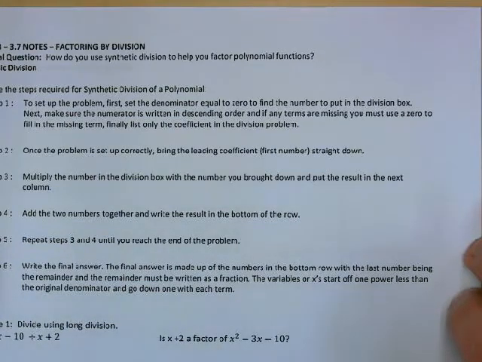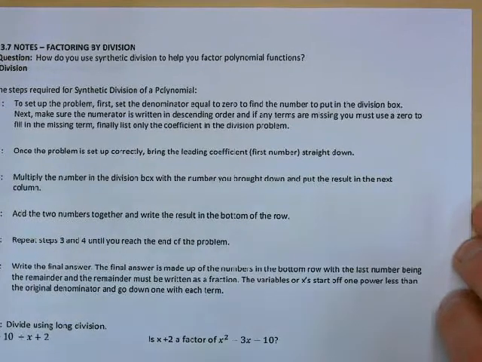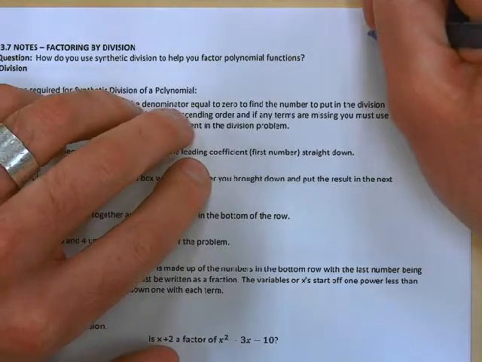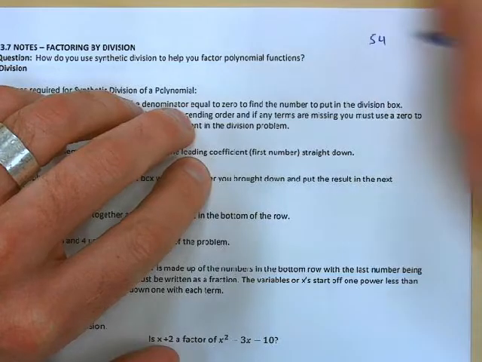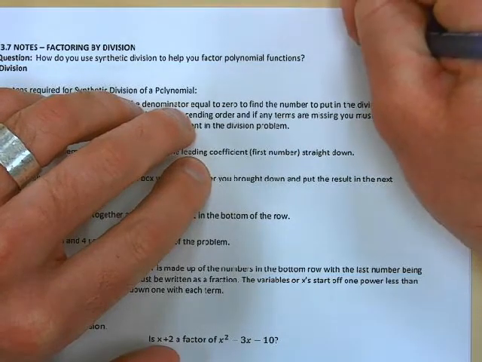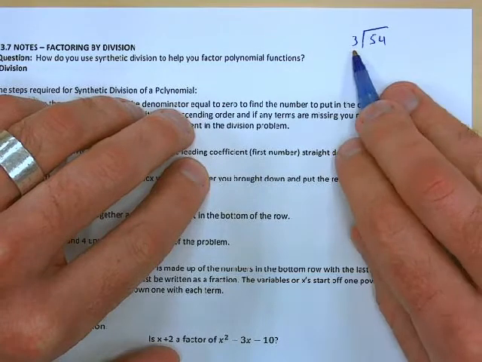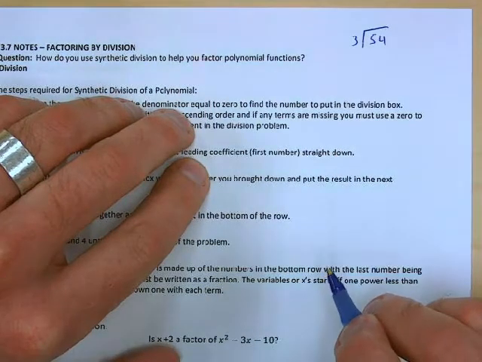So 54 divided by 3. First of all, how do we even set that up? There's different ways we can write it, but using long division, we would say, okay, we want 54, and we're going to divide that by 3. So we want the big thing that's being divided on the inside here, and then the other number on the outside.